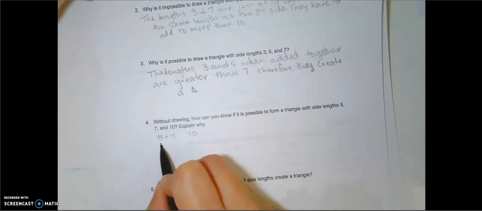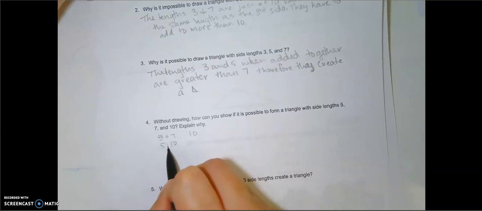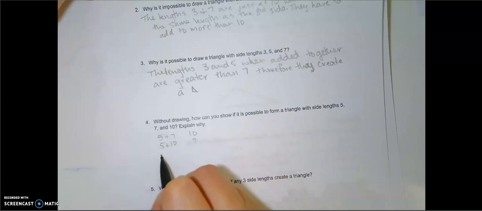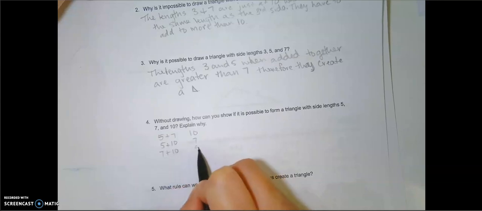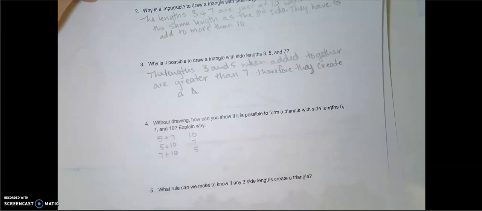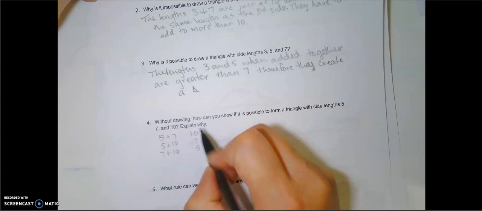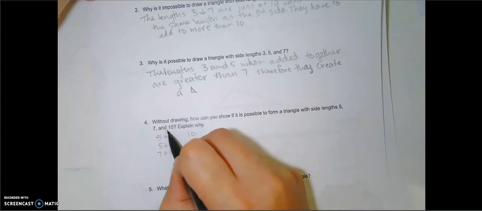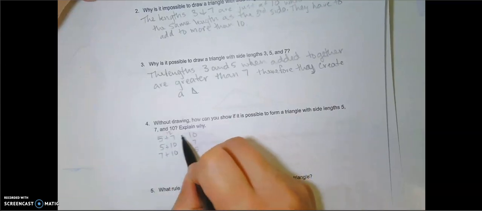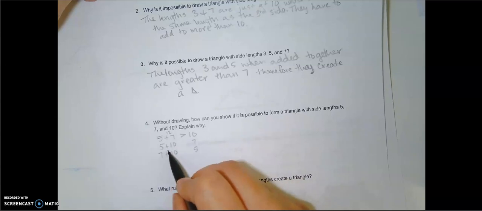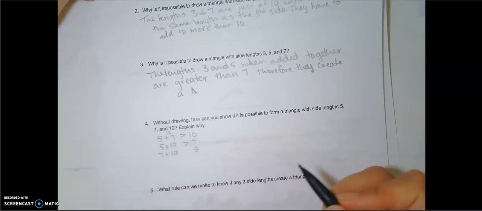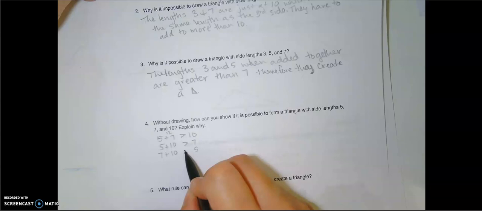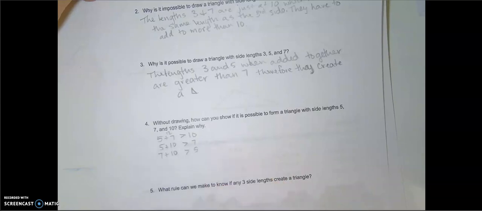And is 5 plus 10, what is it to 7? And 7 plus 10, how does it compare to 5, right? So 5 plus 7 is 12, right? And 12 is greater than 10. 5 plus 10 is 15, which is greater than 7. 7 plus 10 is 17, which is greater than 5.